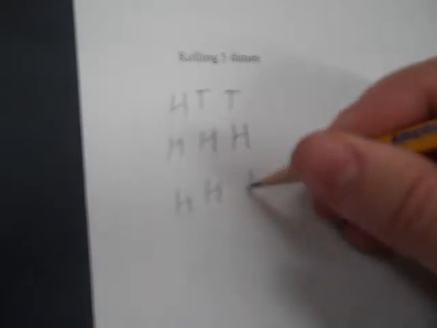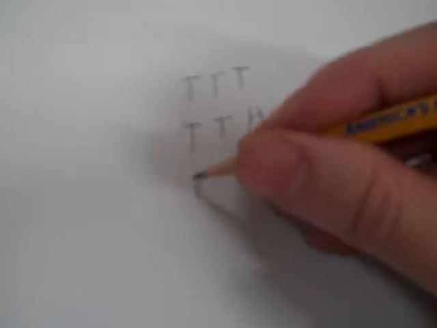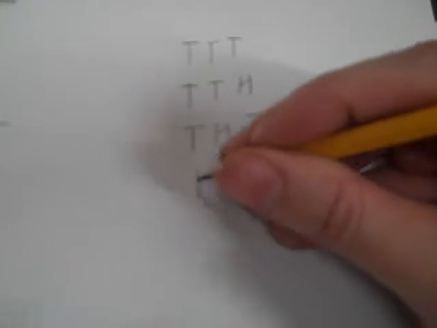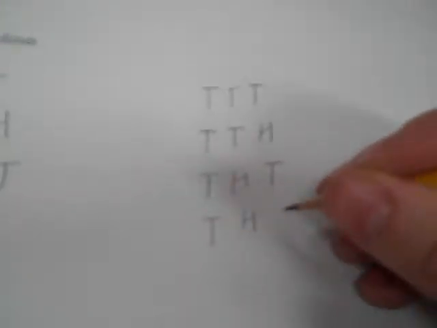Or maybe it's heads, heads, tails, okay? Now if you do a tails, maybe you get all 3 tails, okay? Maybe you get tails and then a tails and then a head. A tails, a head, and then a tails, okay? Maybe a tails, head, and a head.